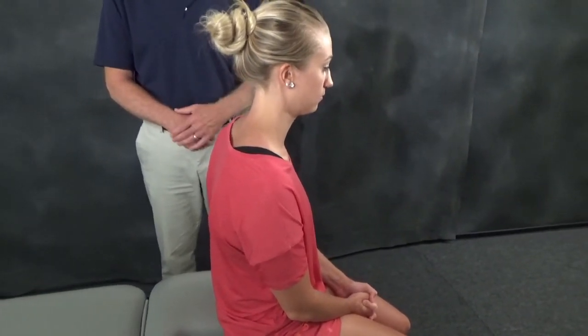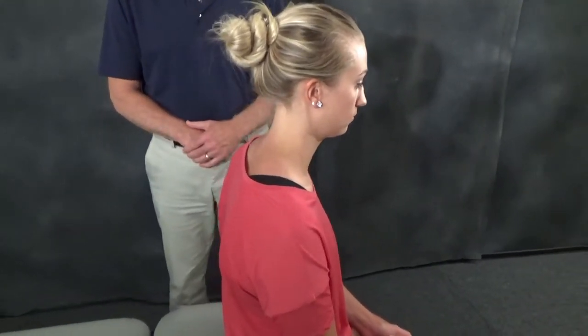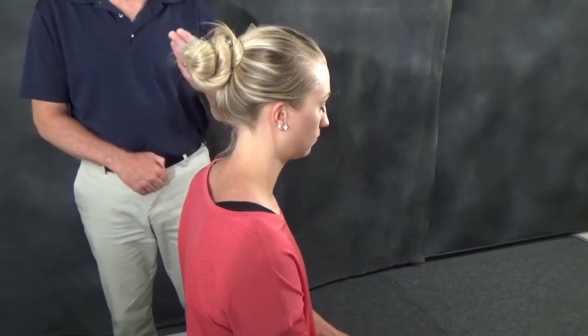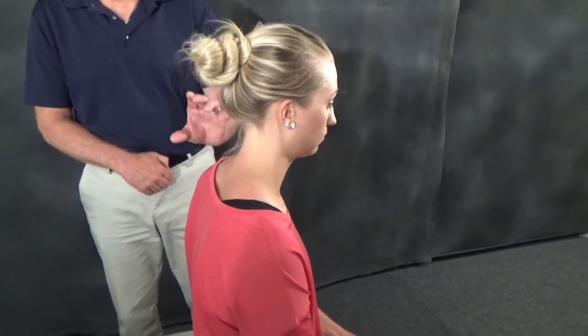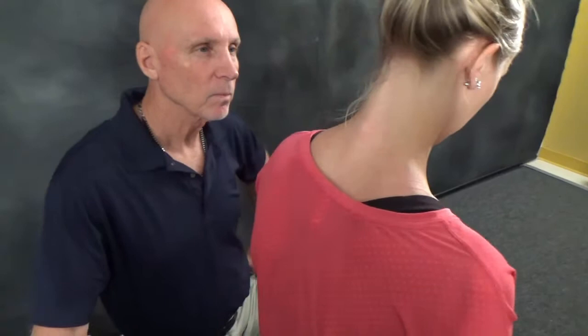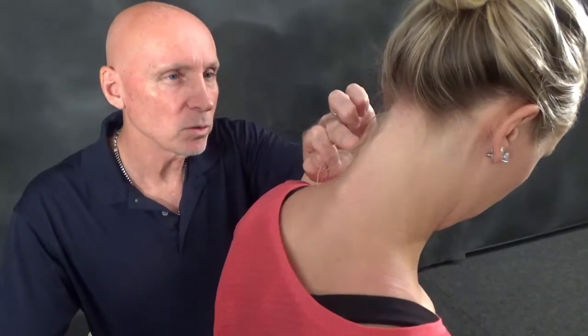So let's do some visual analysis. There's too many motion segments to look at all at once with your eyes. So you have to train your eyes to look at only certain areas at a time. So I'm going to have Hannah bend forward as far as she can, and my eyes are going to look here at C2, C3 first. So go ahead and bend that head forward, Hannah. Okay. We want to see that motion was recruited into C2, C3.